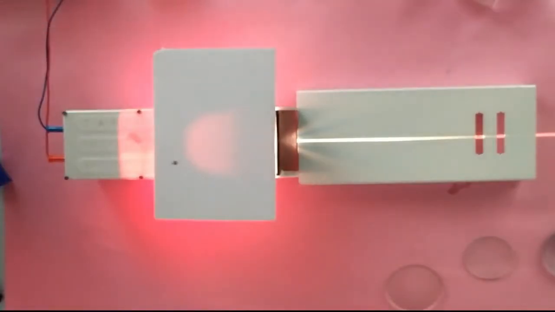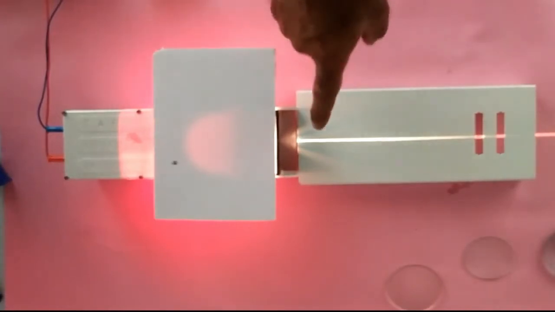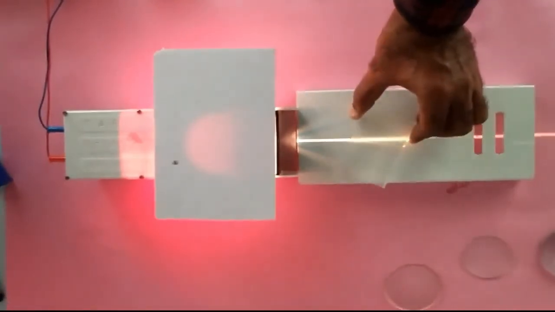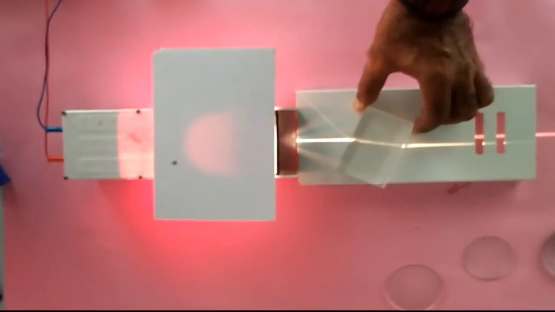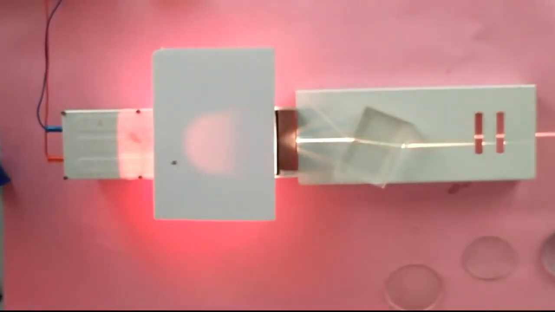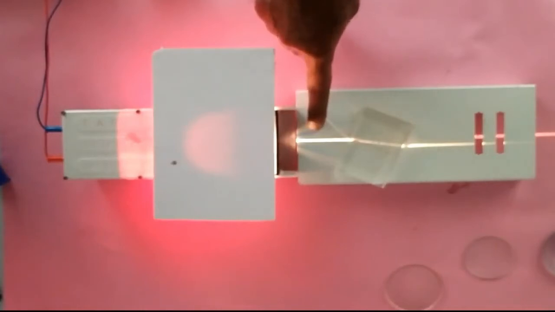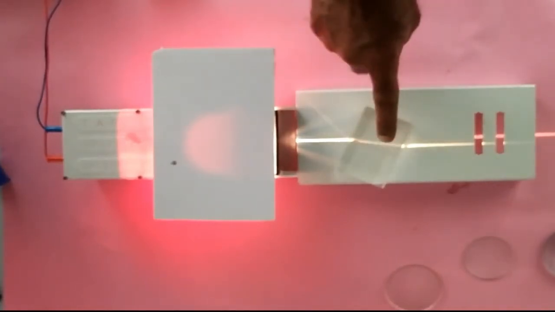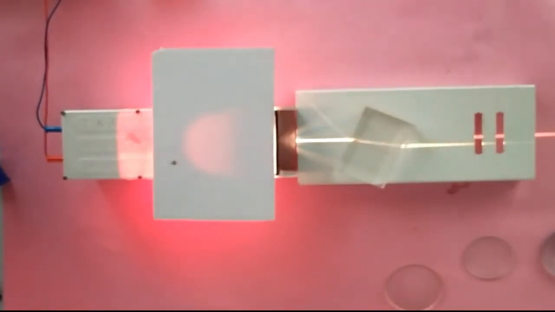What we have learnt was how to draw the ray diagram when the light goes through a rectangular glass slab. And also we had conducted this experiment in the previous videos. Once again, a quick recap: when the light ray moves from one medium to another medium, it bends, as you can see here.